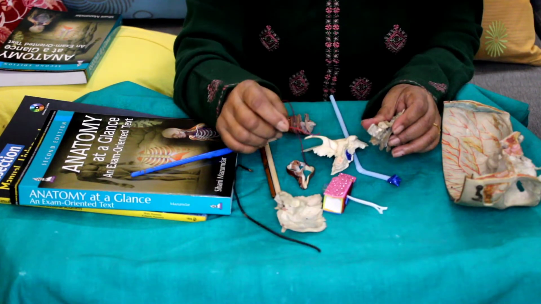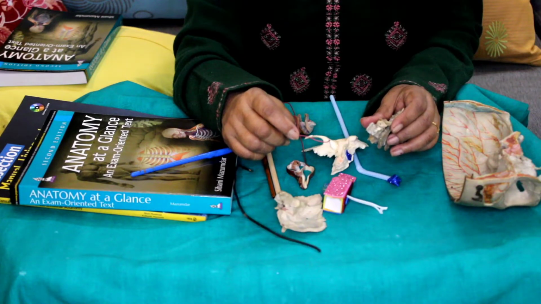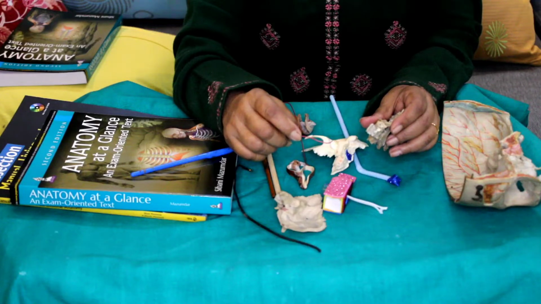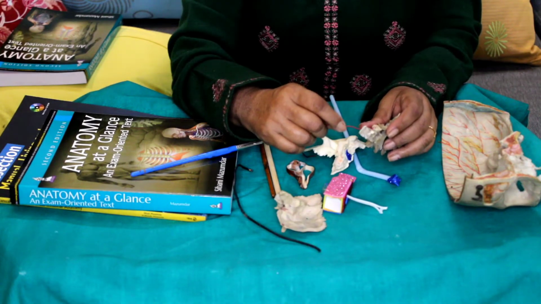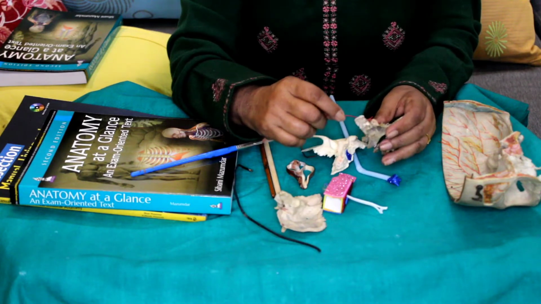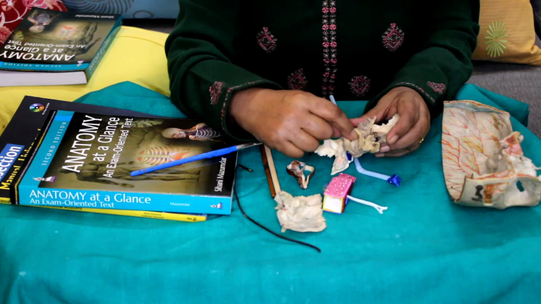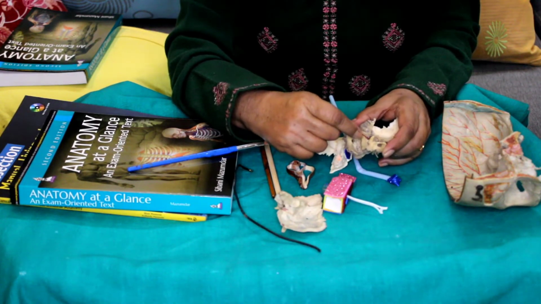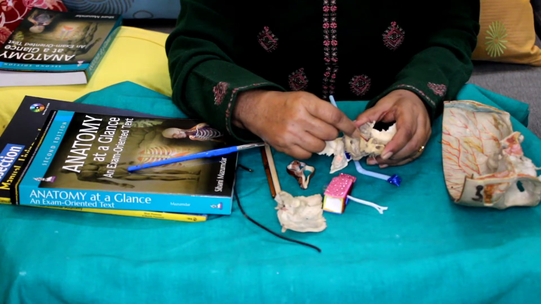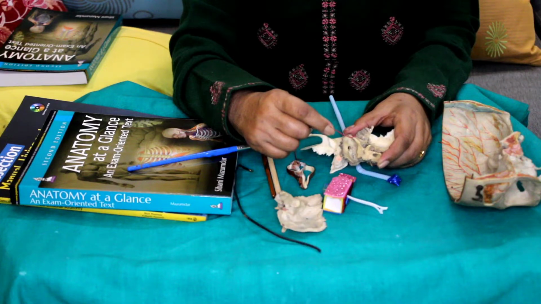So the petrous part of the temporal bone houses not only the organ of audition, but also the vestibular system, that means the balance of our body. You will look here, the balance is maintained by the semicircular canal. You will see how small the middle ear cavity is, and within this small space the whole function of the ear is situated.